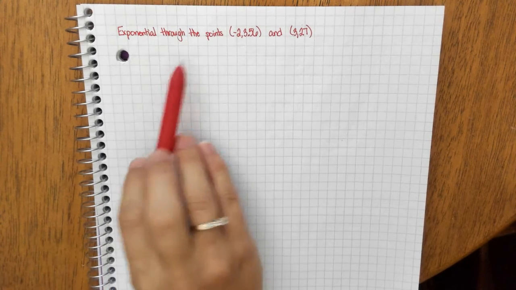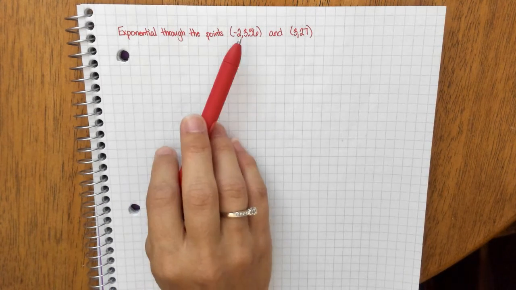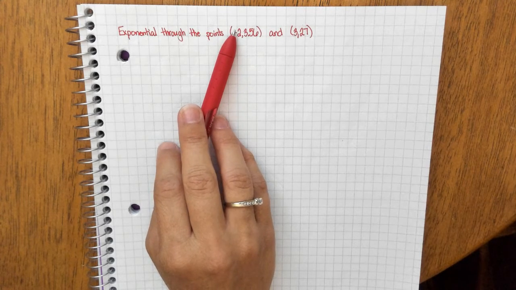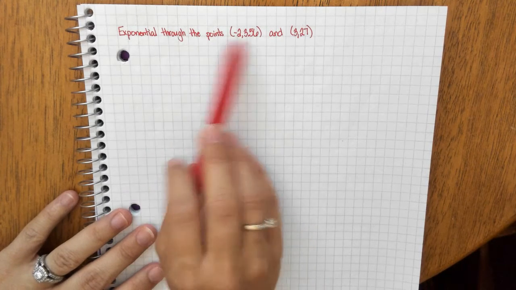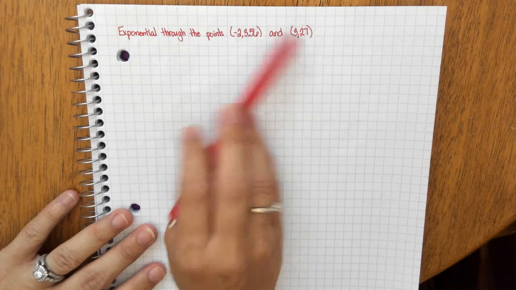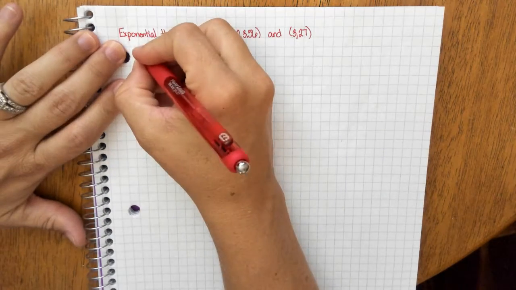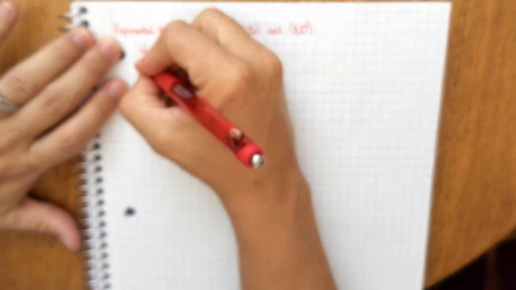So I'm going to work out a problem similar to one that you had on tonight's homework on the mid-chapter 2 review, finding the exponential equation that goes through 2 points. So these are different numbers. There's a couple different ways to do this. If you look it up, it'll probably be different. But I think this is the way most teachers at BHS teach it.